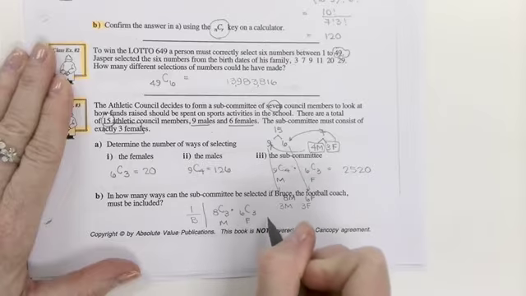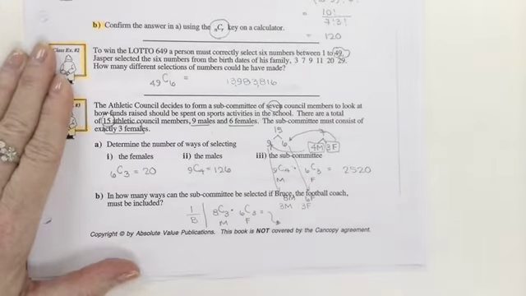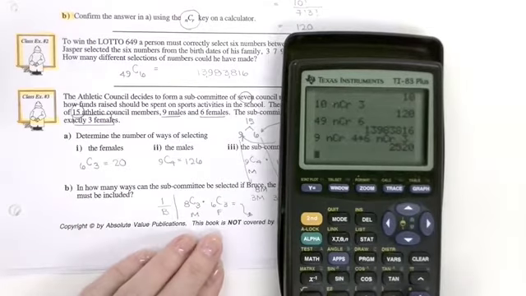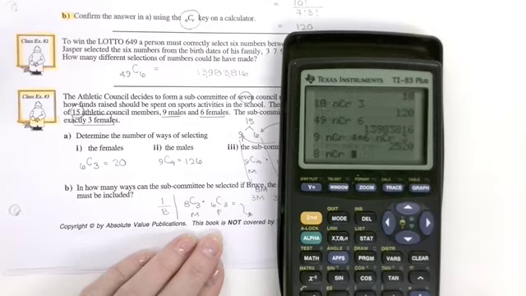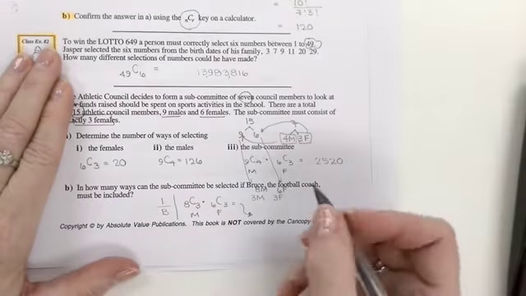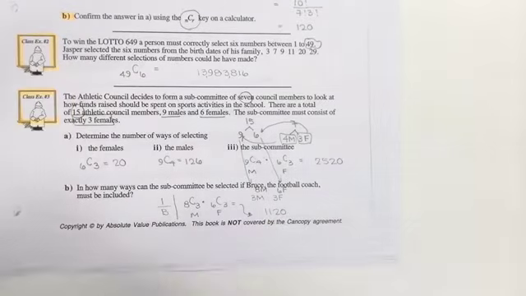And that equals, and now this should be a smaller number. So 8 choose 3 times 6 choose 3 equals 1,120, which is what we expected, something smaller.